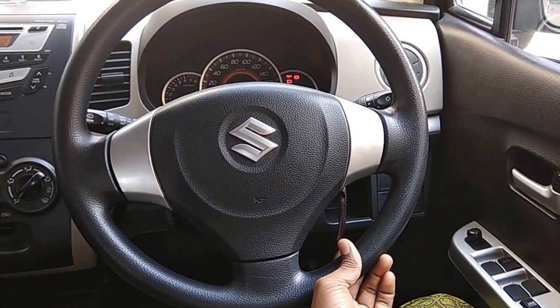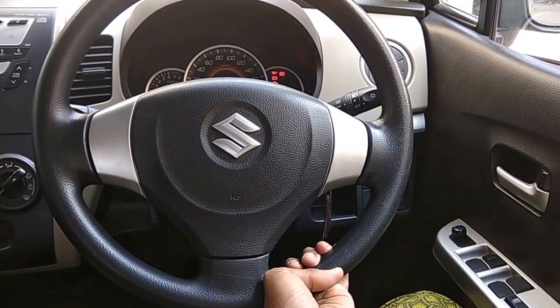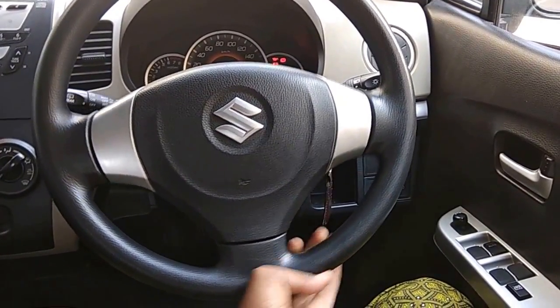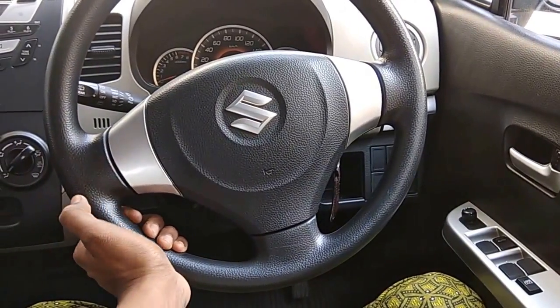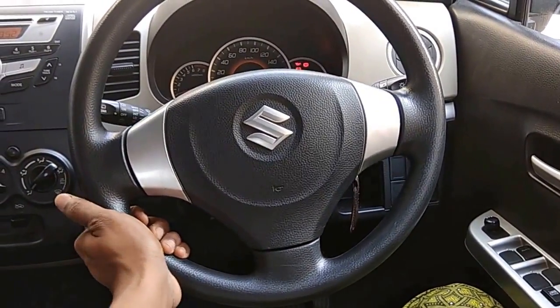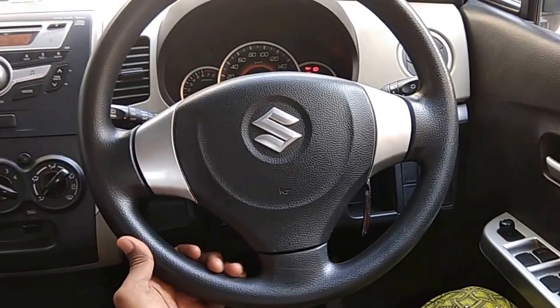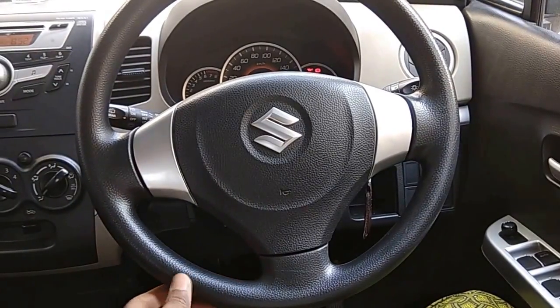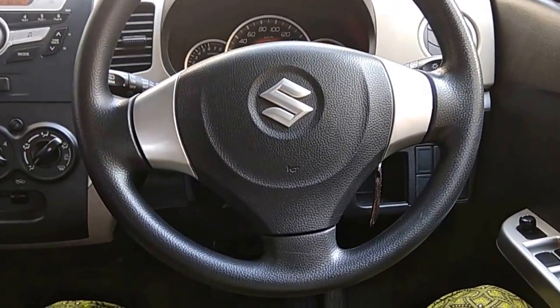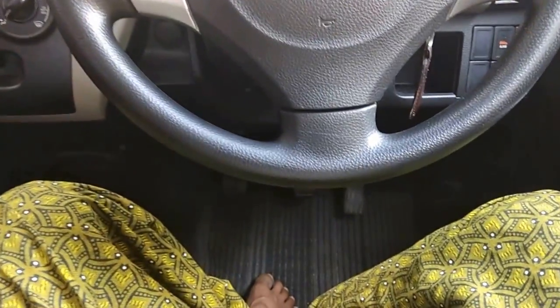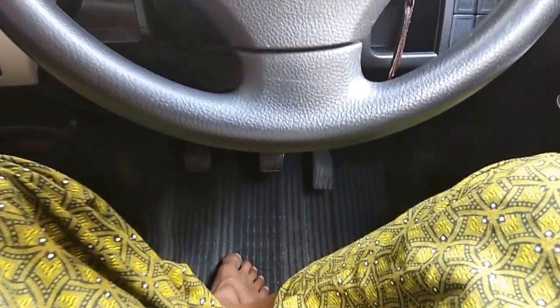If you rotate the steering wheel to the right, the car will turn right, and if you rotate the steering wheel to the left, the car will turn left. The next one is the brake, clutch and accelerator. We will come to more details on this.